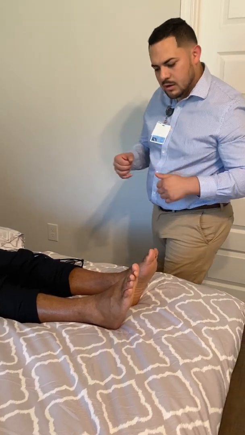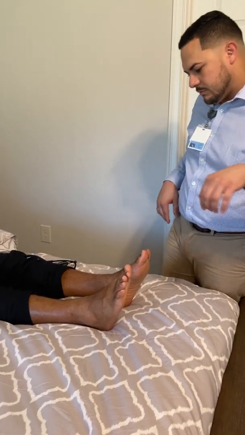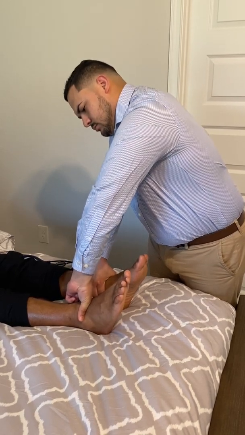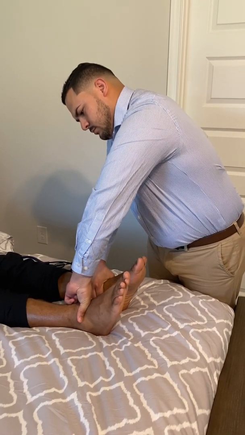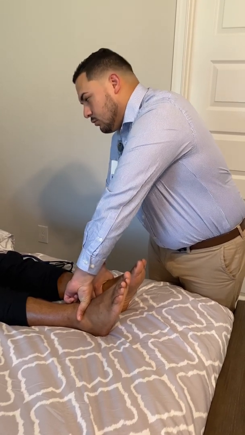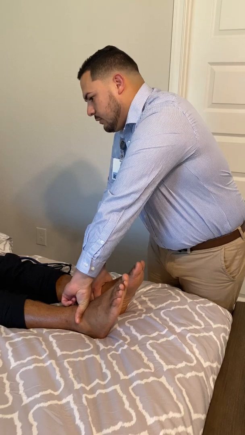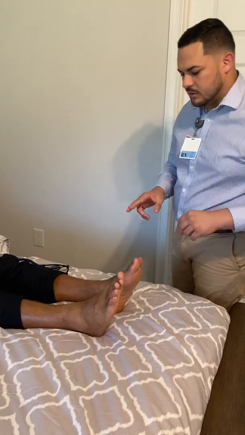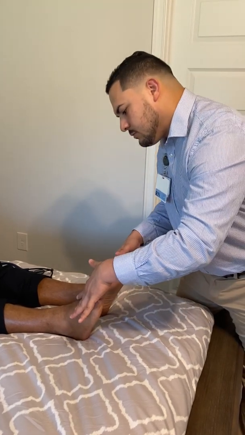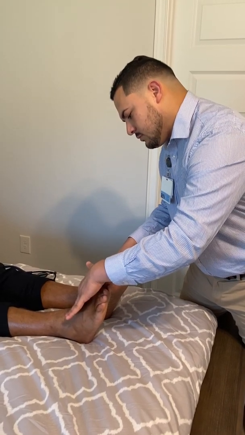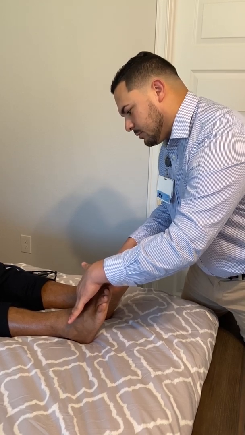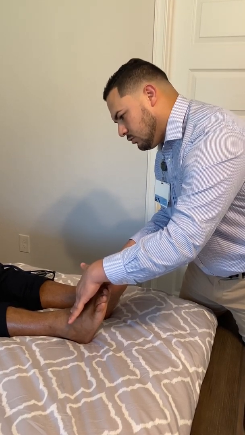Now I'm going to be palpating both posterior tibial pulses. Okay. +2 normal posterior tibial pulses noted. And now I'm going to be doing the dorsalis pedis pulses at the same time. Dorsalis pedis pulses present, +2 normal palpable.